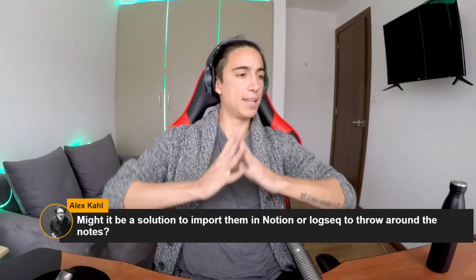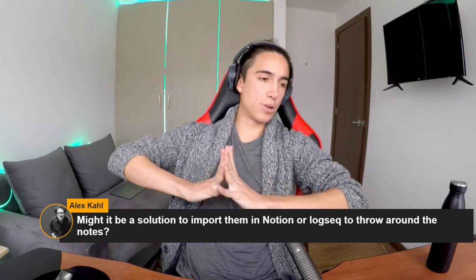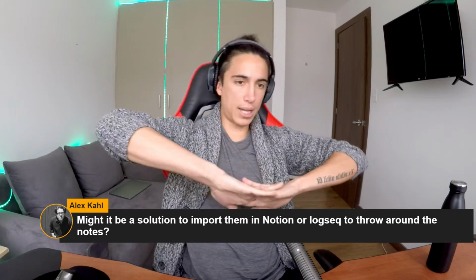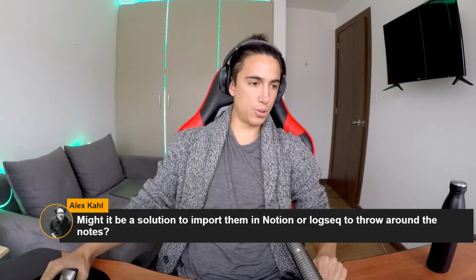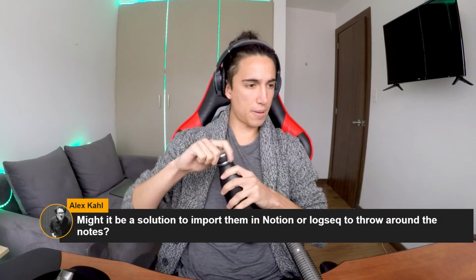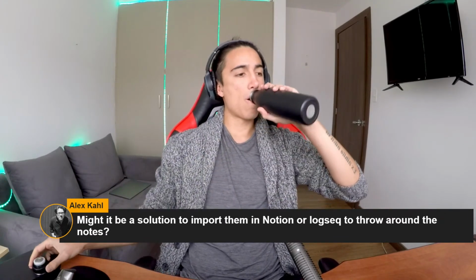So Alex is saying, might it be a solution to import them into Notion or Logseq to throw around the notes? You're saying, to the previous question on how to archive things, import them into Notion. Yeah, that's an interesting solution.